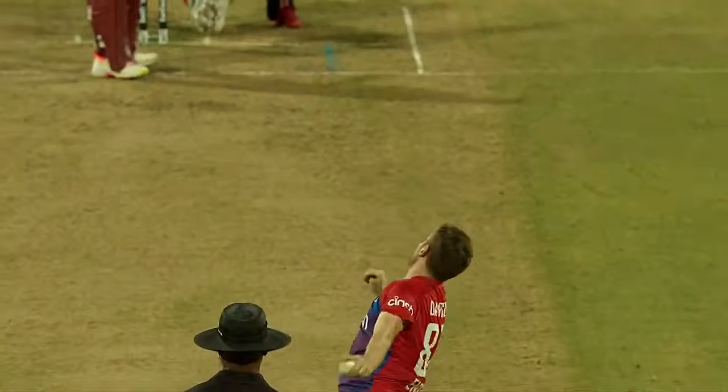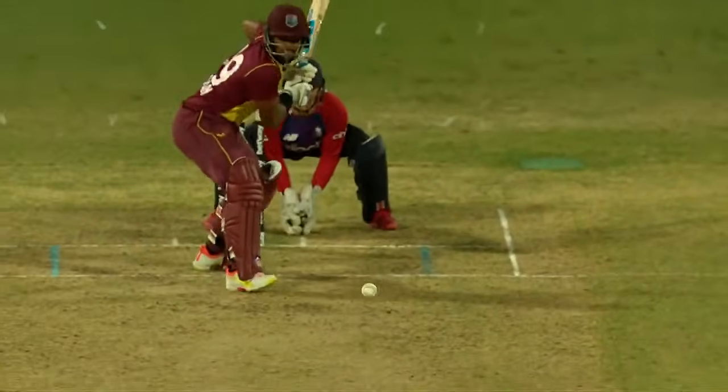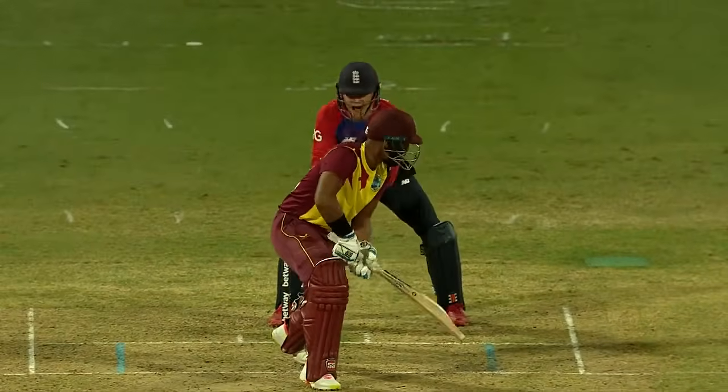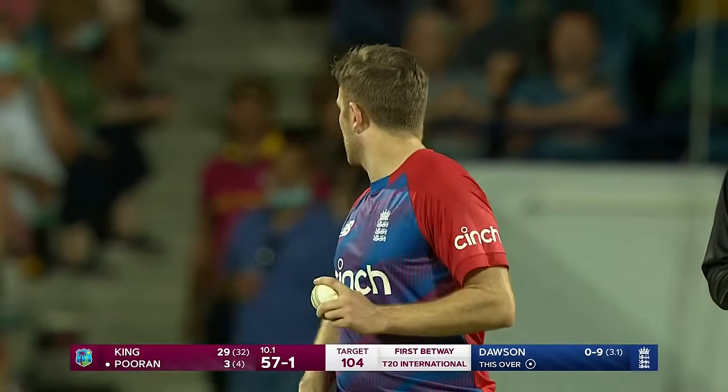They're going for the spinner here. Dawson. Trying to get himself another wicket, create some more pressure on the West Indians, but I think Pooran's at home here. Pretty good player of spin. And he looks very confident the way he started his innings so far.